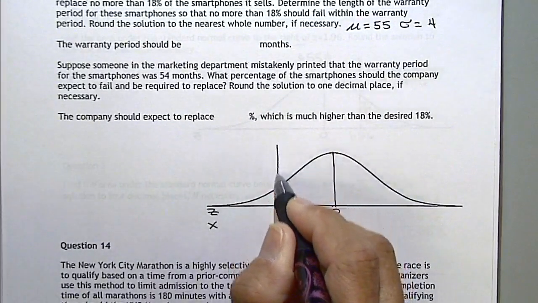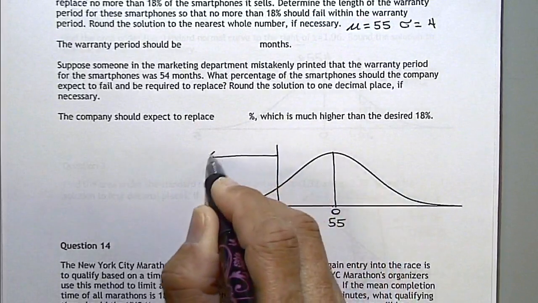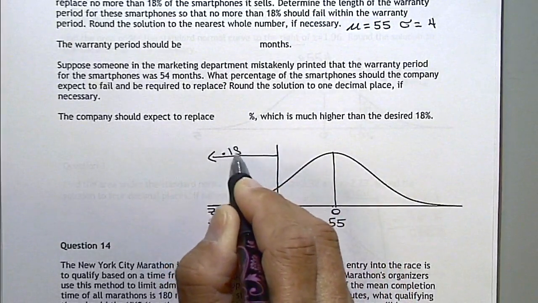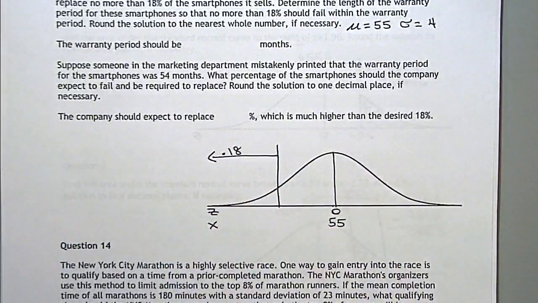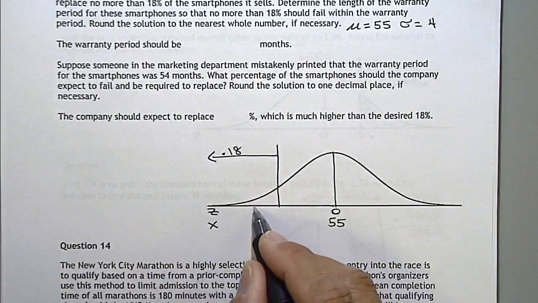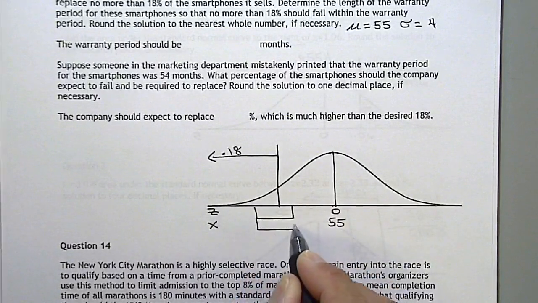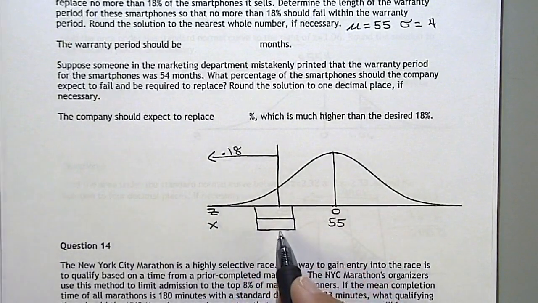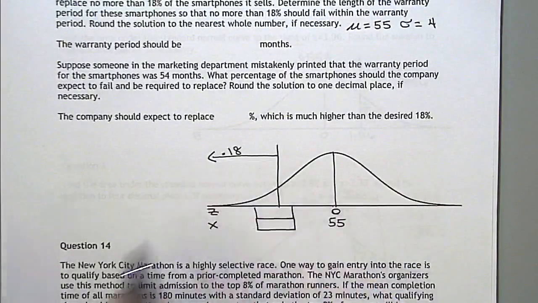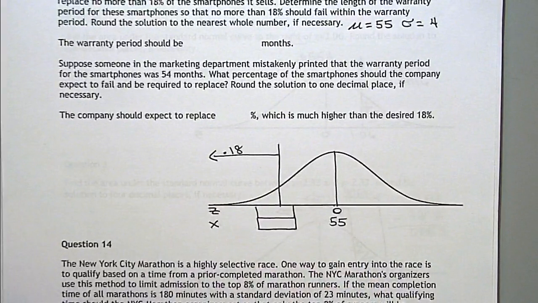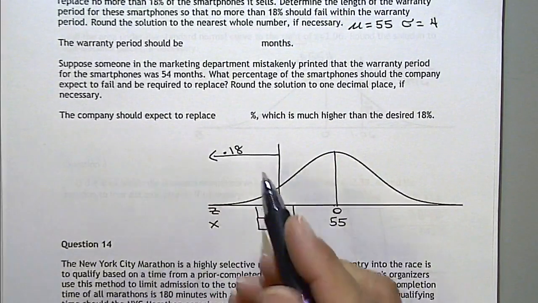So I'm going to say an area of 0.18 or less would look like that, wouldn't it? Now from that, can you tell me the z-score? And then once you have the z-score, can you get the data value? And when you have that, you have how many months are associated with that 18%, don't you? So we're going to look up the z-score.